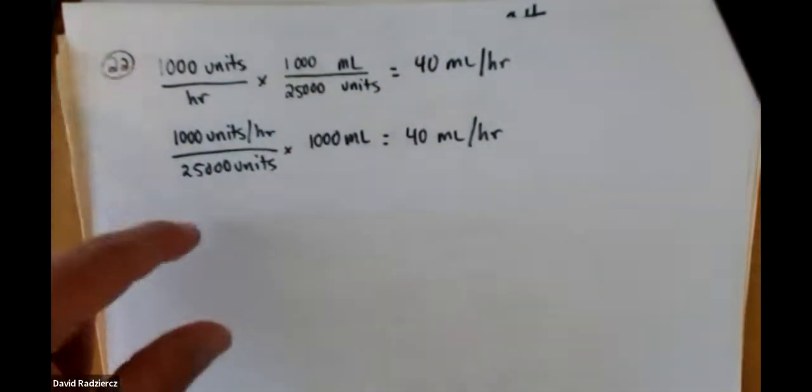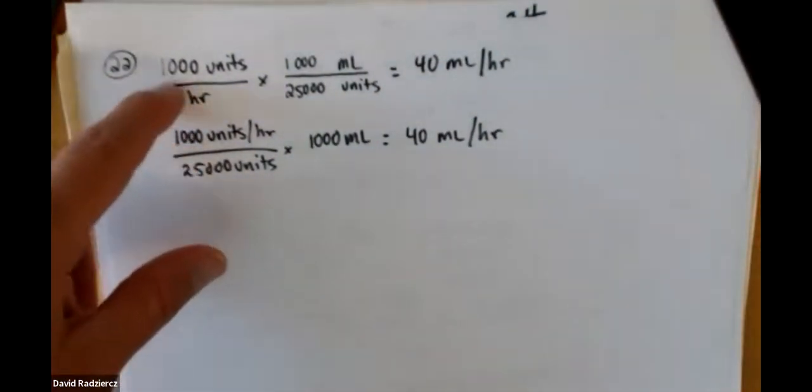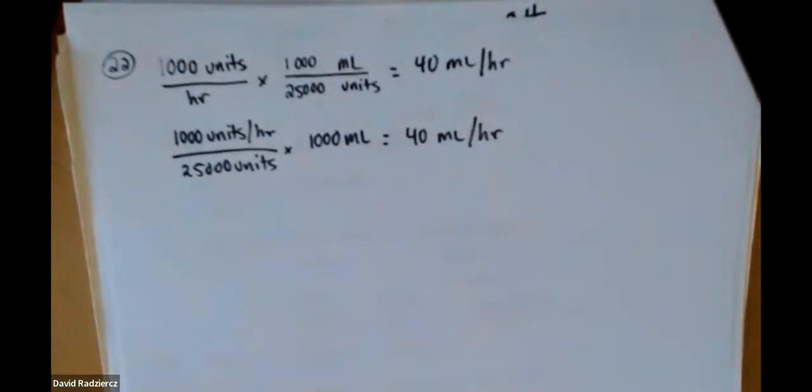When we go through the heparin protocol in just a moment, you'll see that it's pretty much the same format. You're going to go from units per hour to milliliters per hour.